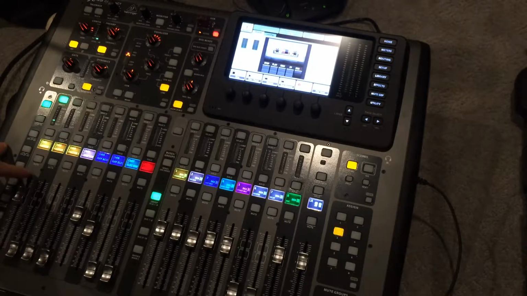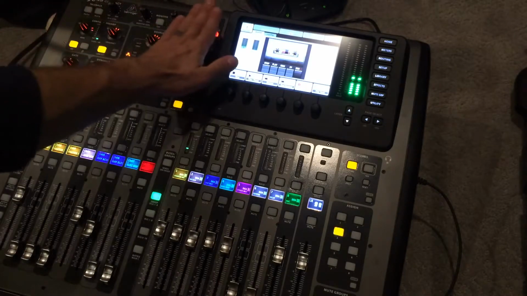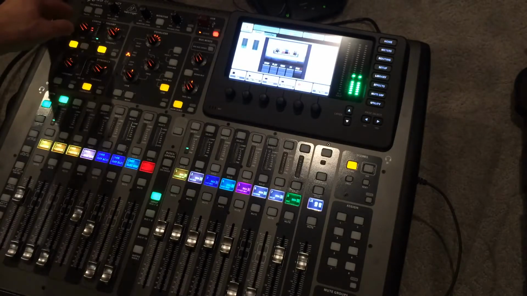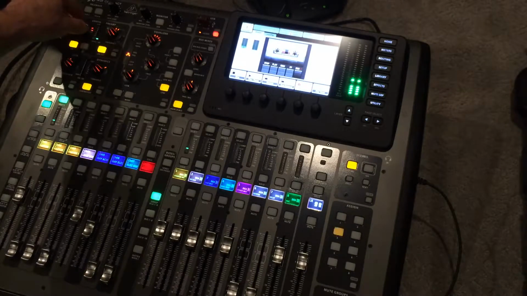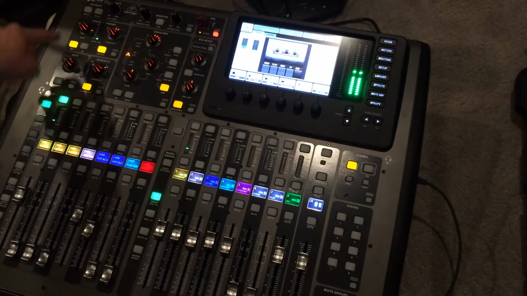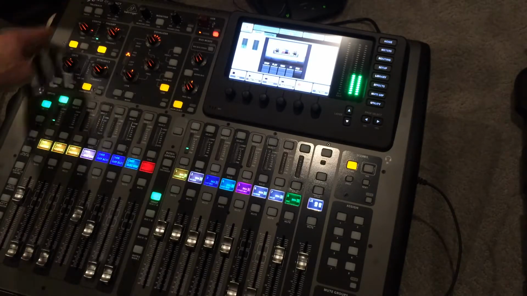So each channel can use these panels up here to control the different parameters of that channel. So for example, we have our gain. We can turn up the preamp gain. We can turn down the preamp gain. Okay, so if I select a channel, I can control the gain of that channel.